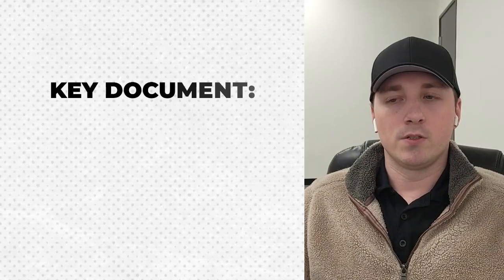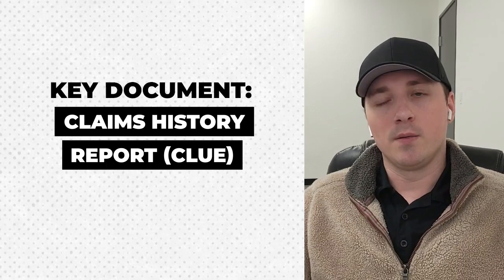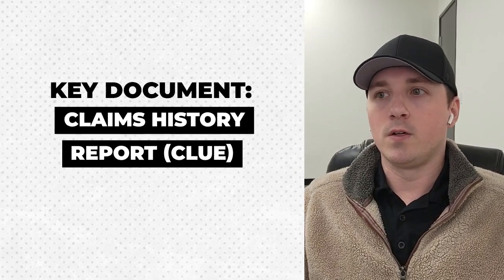Another form that you also want to have in there, that's part of the residential purchase contract and that you do have to provide to the buyer within a couple of days of getting the contract accepted, is the claims history report, or CLUE, as we like to call it in the real estate world. But some insurance agents don't know what we're talking about. It's basically the claims for the property for the last 5 years. You want to provide that with the seller property disclosure statement.